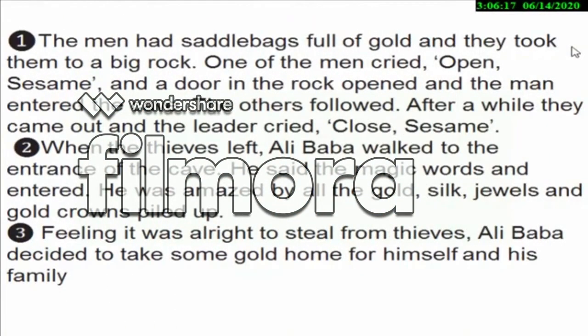As you see, those are the three passages that we're going to tackle in this lesson. The first passage starts from the word men, till see same. And the second passage starts from when to pile it up, while the third passage starts from feeling to his family. We are going to tackle each passage separately by presenting first of all the difficult words.